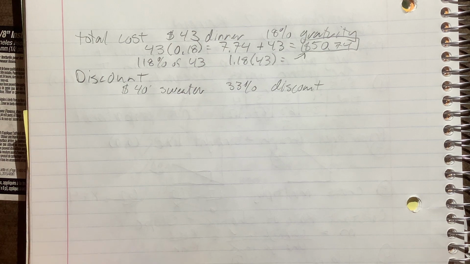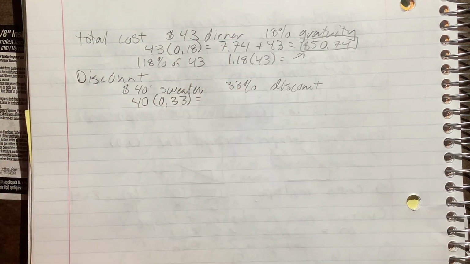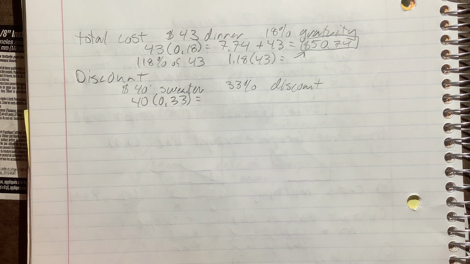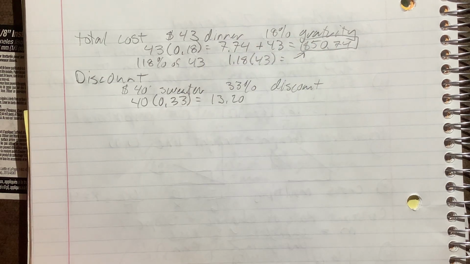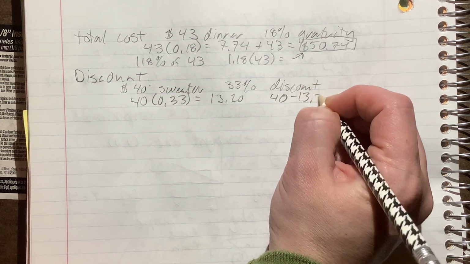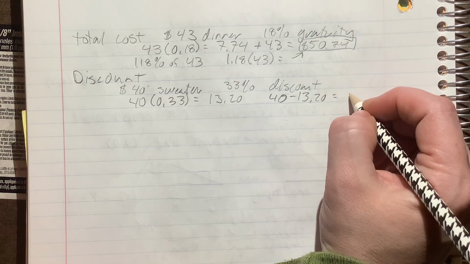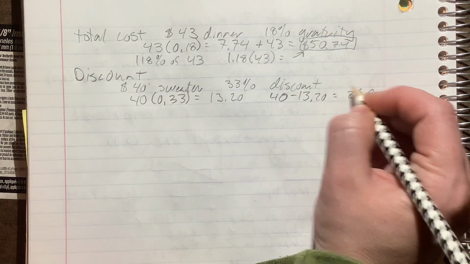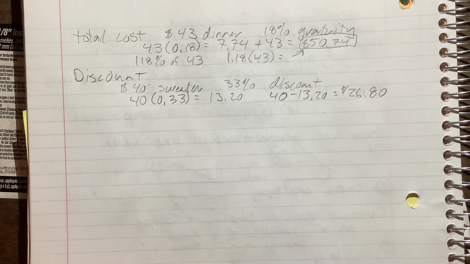Okay, so again, two ways to do it. We can take 33% of the 40. This is just the normal way, and this is a great way if you want to know just how much you're going to save. So that would be 0.33 times 40, which gives us $13.20. That's how much we save. So to find out how much we pay, we have to subtract that from 40. So 40 minus 13.20. And let me make sure I do this right. $26.80 is the new cost of the sweater. I'll fix that so it looks better. Sorry about that. $26.80. Okay.